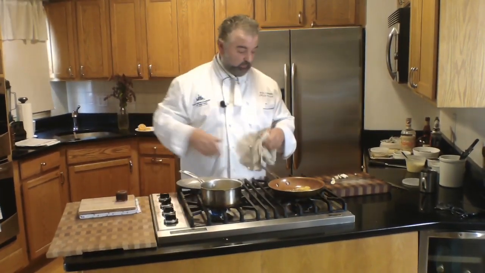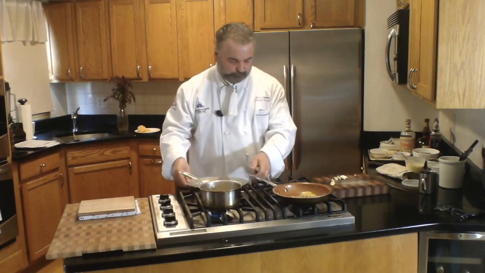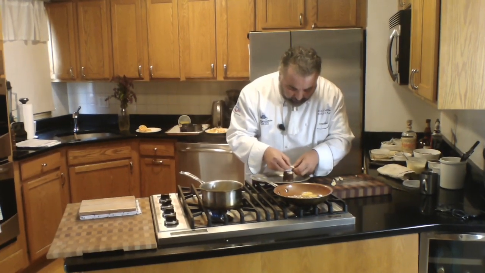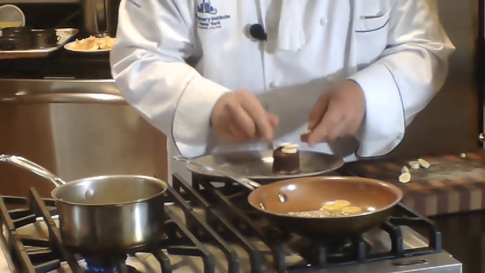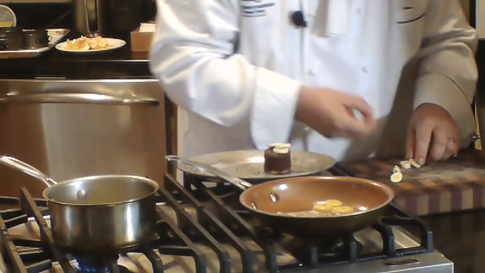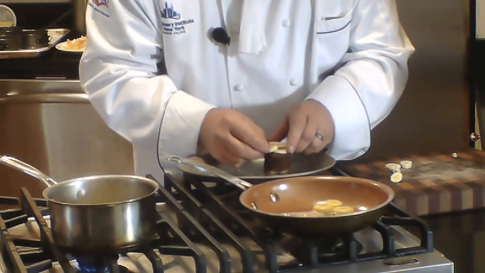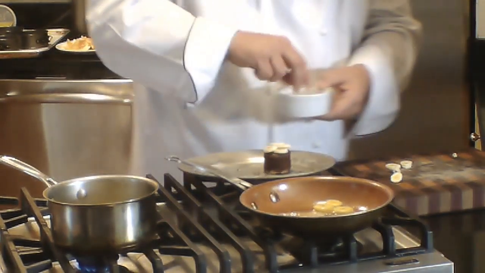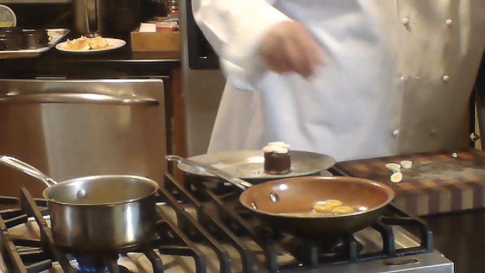We're going to go ahead and take those off. I'm going to move my cake for a second. We're going to go ahead and take these bananas, and we're just going to give a quick shingle here of our bananas on top of the cake. Okay, do one more here. Okay, and some sugar.